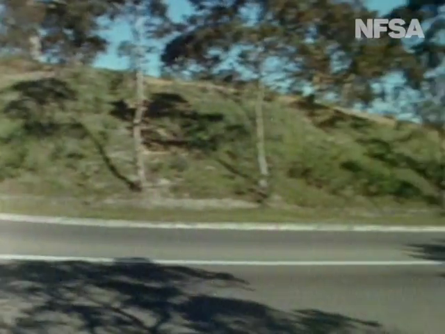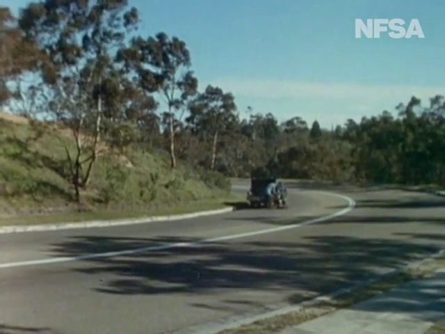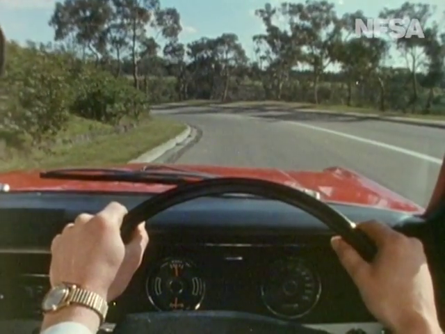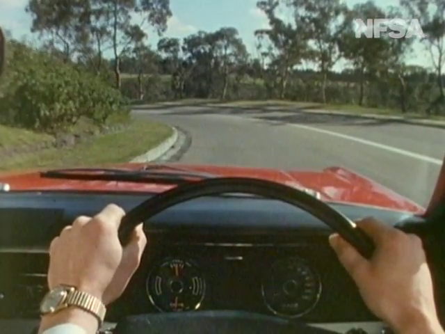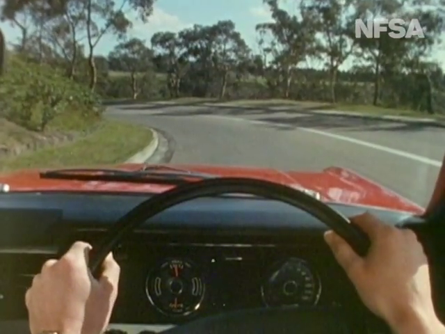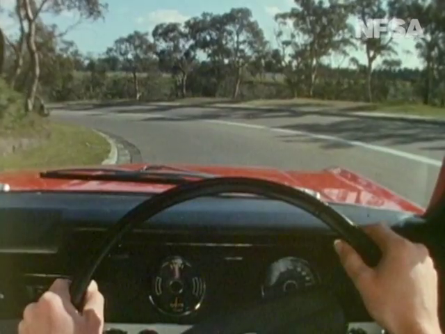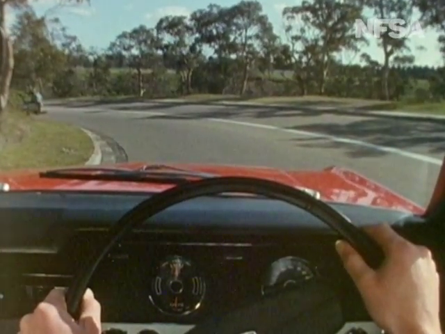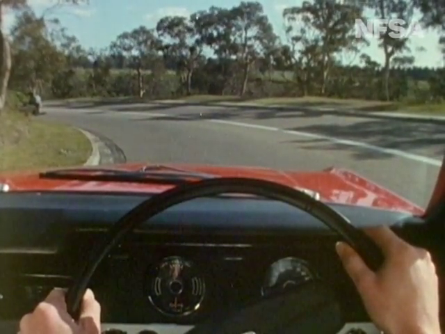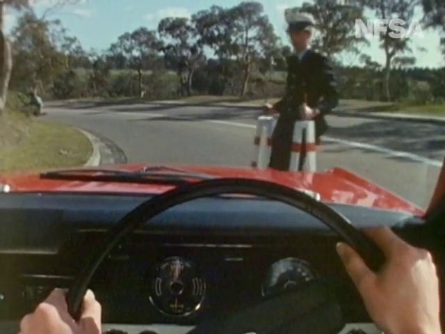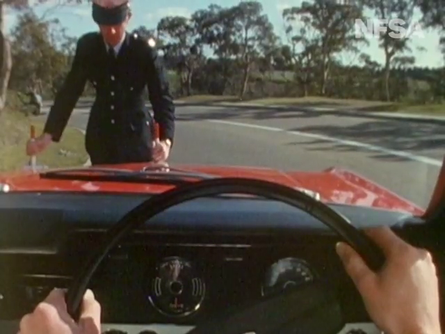As we approach this corner, a stationary car is hidden from view. Approaching cautiously, we take a tight line and stop as soon as we see the other car. As this is a demonstration, we mark the position at which we get our first view of the obstruction.